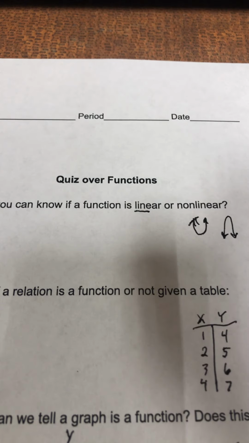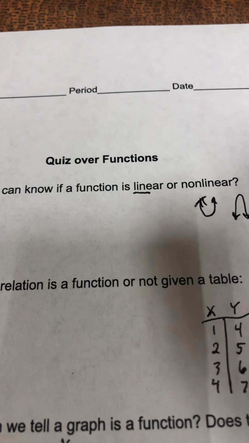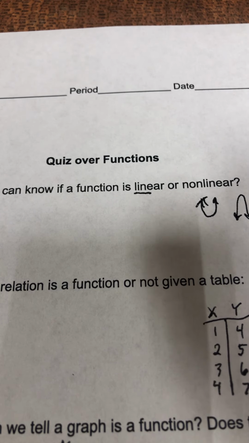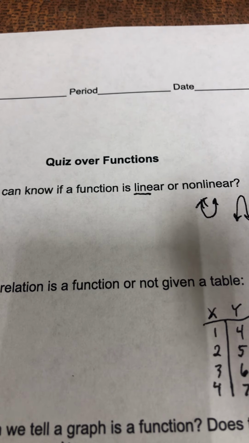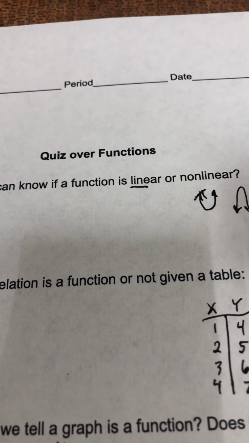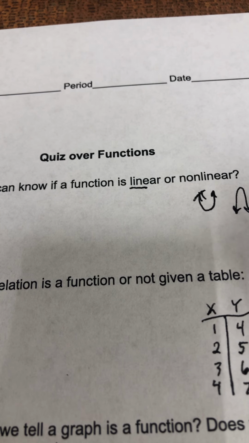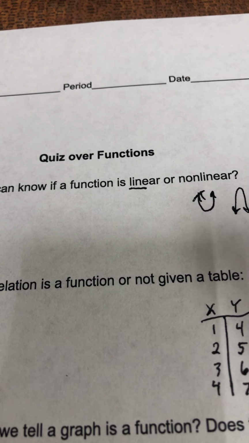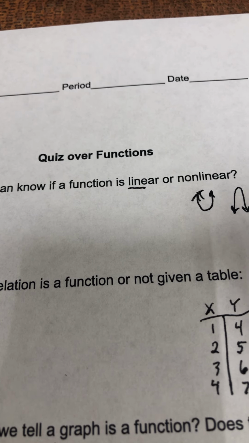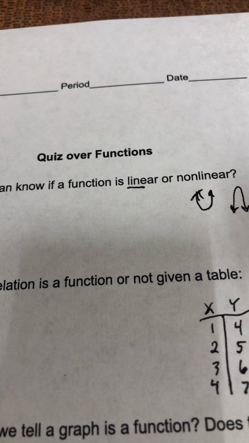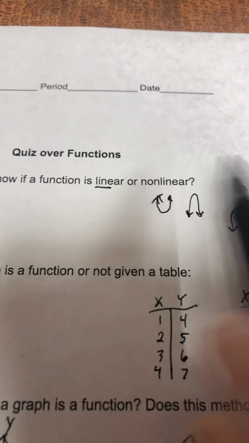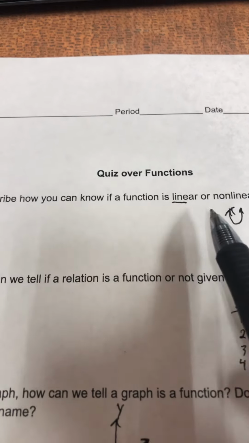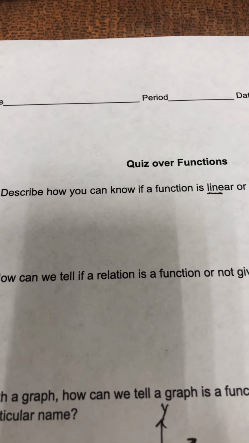There's also this one too, when it's on a graph like this, and this is the square root kind. It just goes kind of like a curve like that. Oh, and you also have the exponential, where it starts off low and then it goes real high, exponentially. These are all examples of nonlinears. So if you want to put that in your explanation, that would be good for number one.